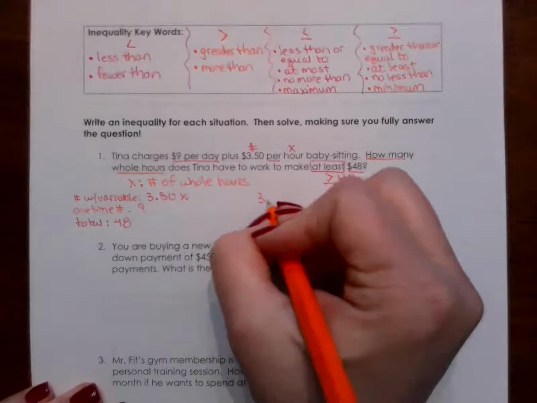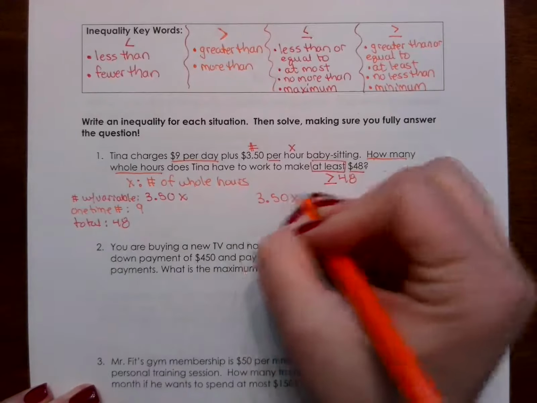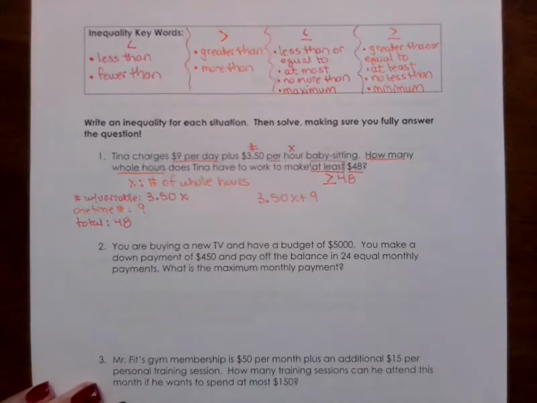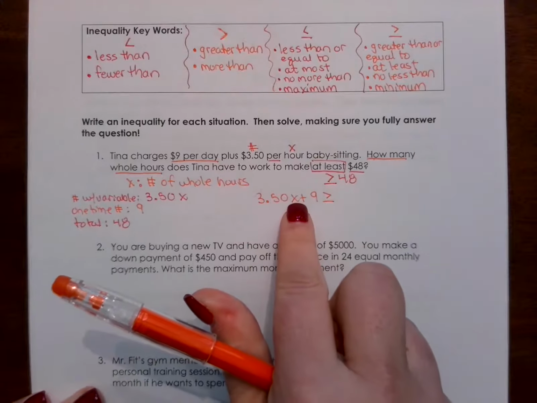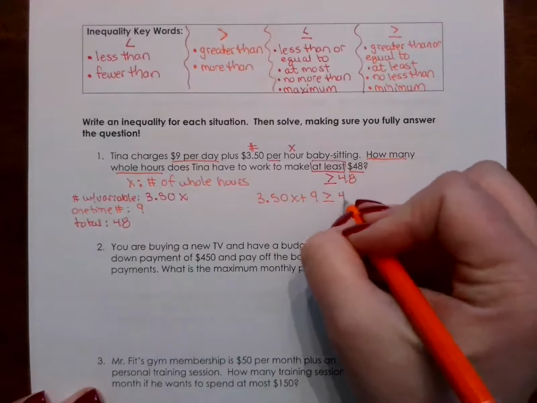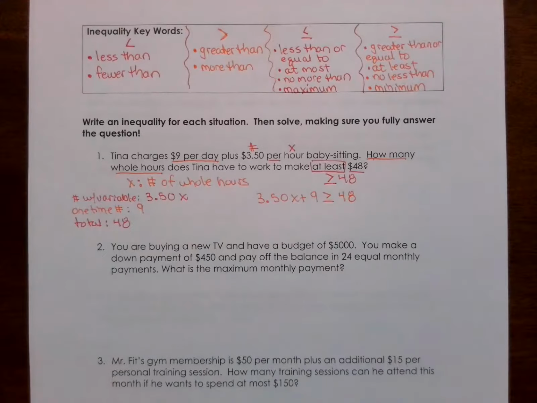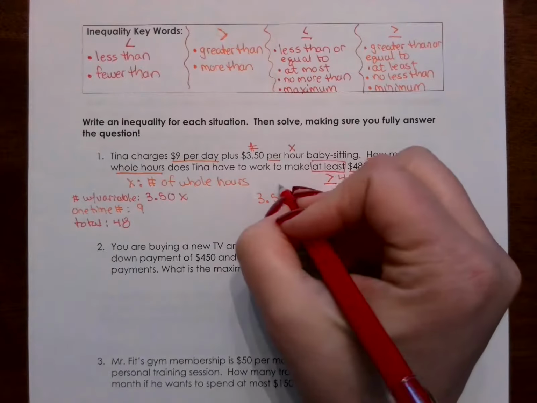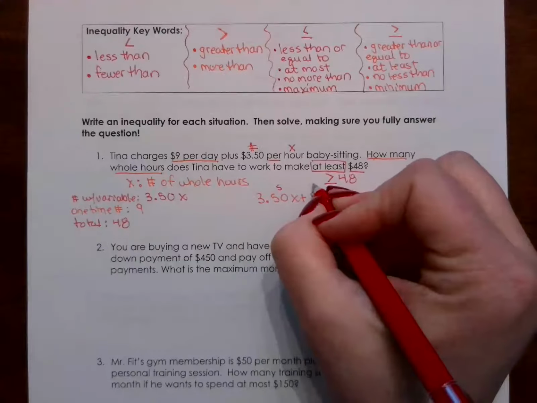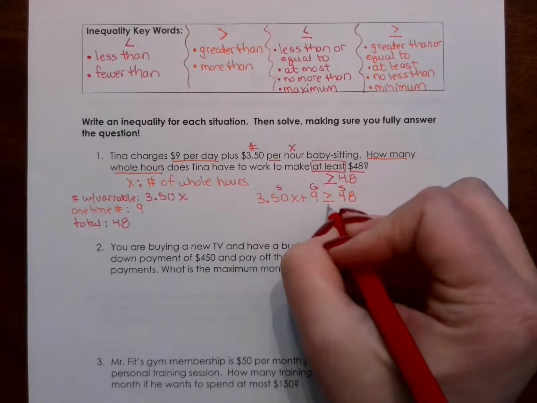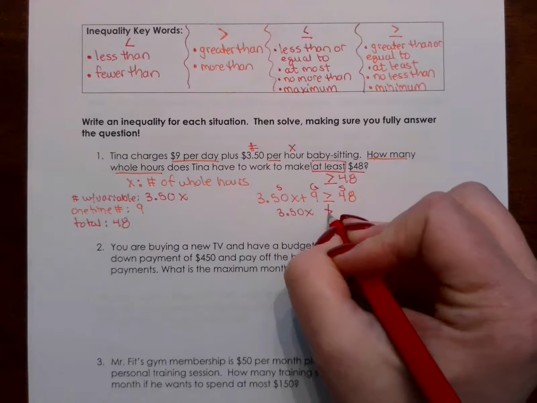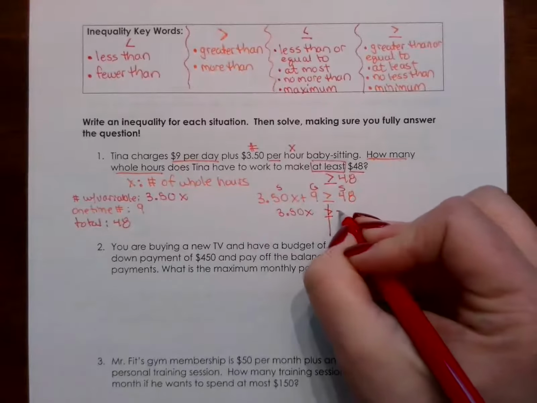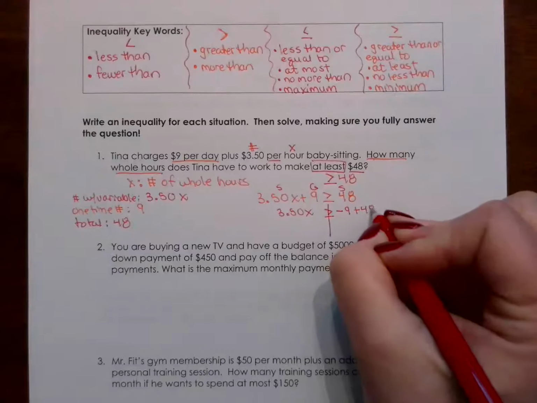I've got 3.50x plus the $9 she's going to charge each day must be, this is the amount she's trying to make, and here's the number of hours she's going to have to work, greater than or equal to $48. And I'm looking for the whole hours. So we can stay and go to solve this. Stay, go, stay. And I have 3.50x must be greater than or equal to negative 9 plus 48.